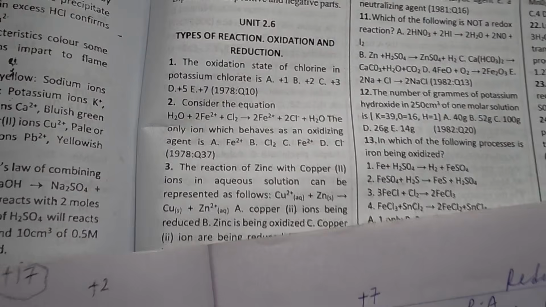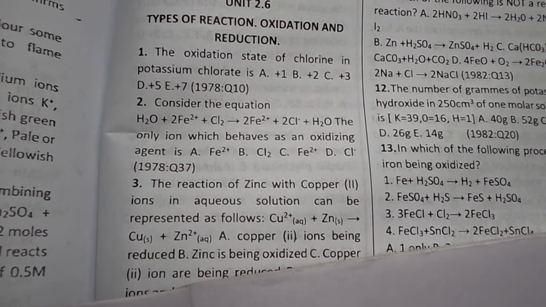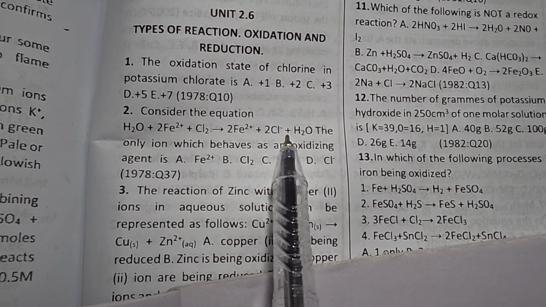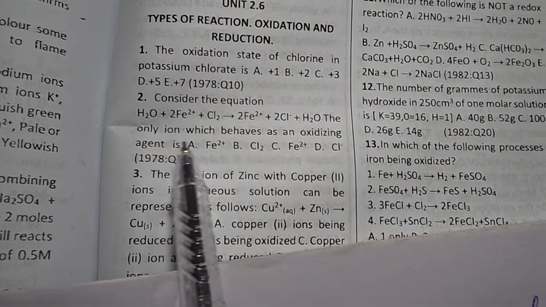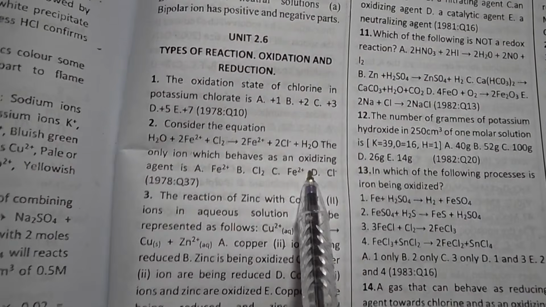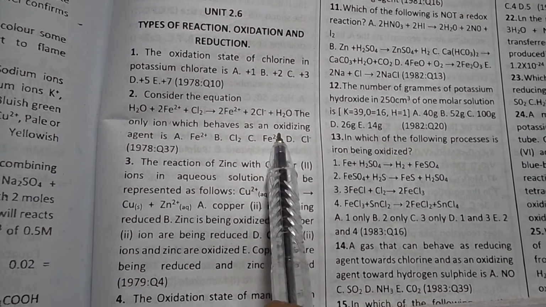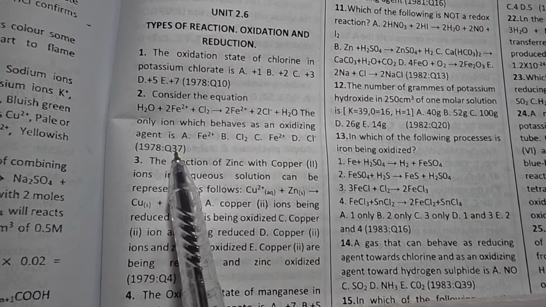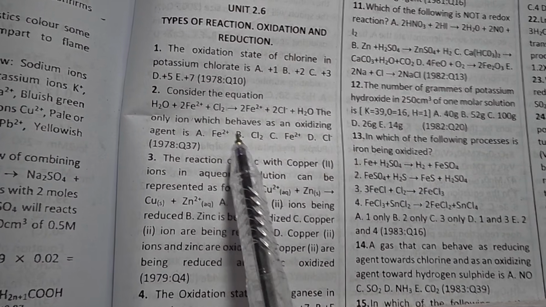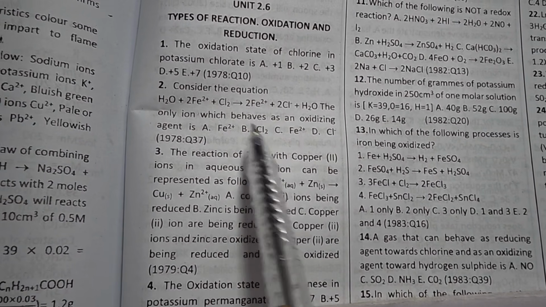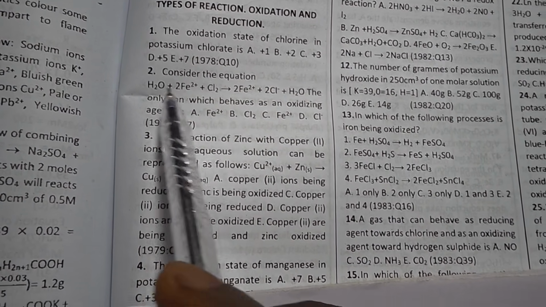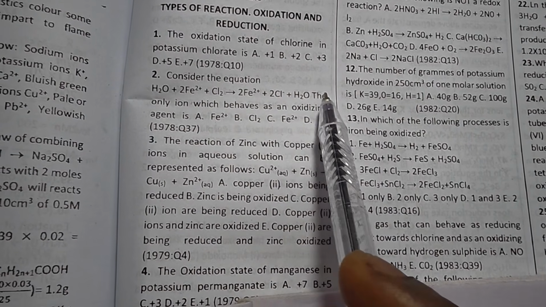Question 2. Consider the equation: Fe2+ plus Cl2 gives 2Fe3+ plus 2Cl minus. The only ion which behaves as an oxidizing agent is. I told you the last time that the one we call oxidizing agent is the one that has undergone reduction, while the one we call the reducing agent is the one that has undergone oxidation. So looking at what we have here, which one can be our oxidizing agent? So you will look for the one that has undergone reduction.